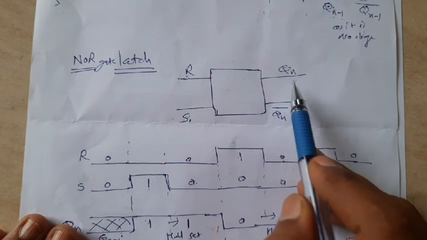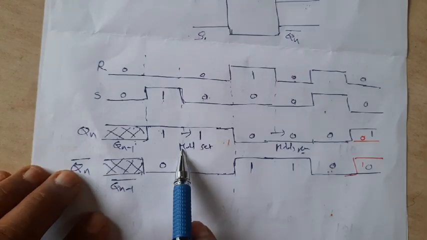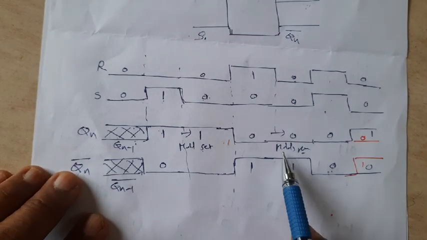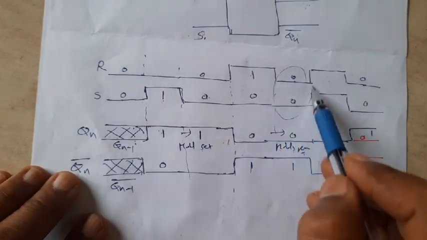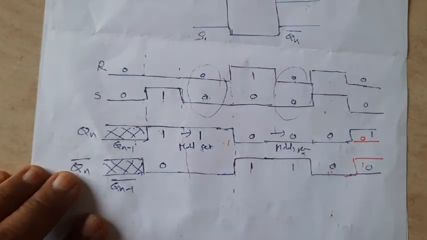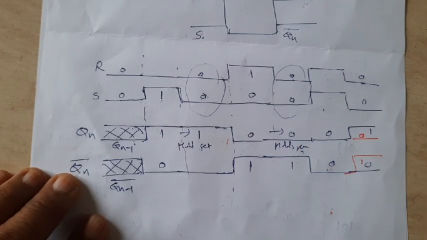Therefore, the output gets held. Here it holds the set state. Here it holds the reset state. Though we make R and S 0, 0, it behaves like a latch.